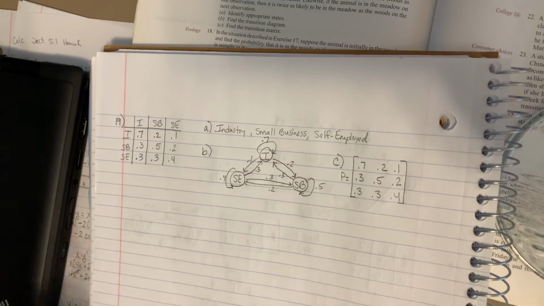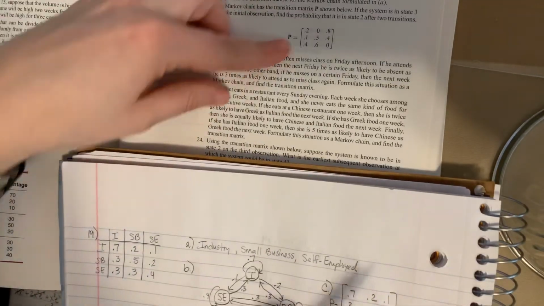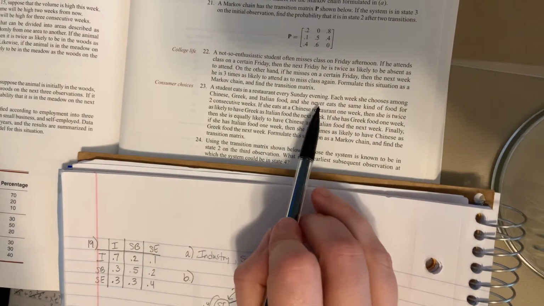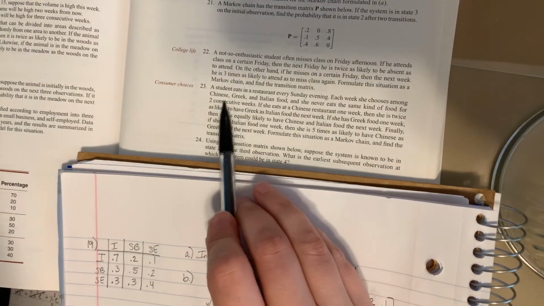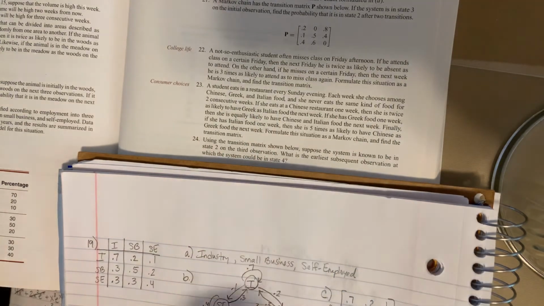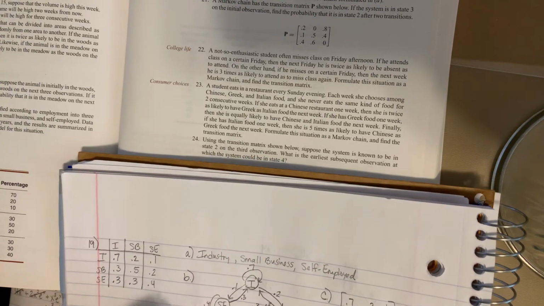Okay, last one was number 23, which is back over here. So this is that weird restaurant question. So a student eats in a restaurant every Sunday evening. Each week she chooses among Chinese, Greek, and Italian food. So those are my 3 states. So I'm going to start with that. I'm going to go ahead and make a table just to get myself wrapped around this problem here.